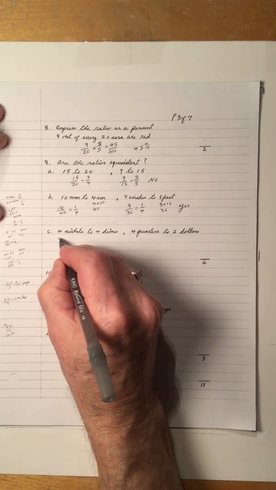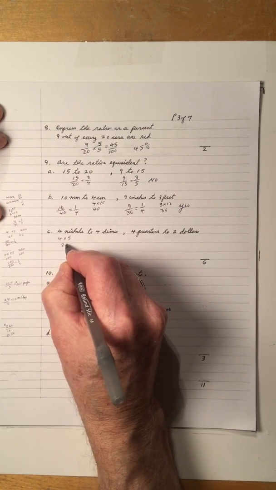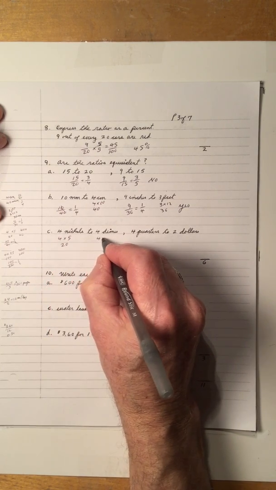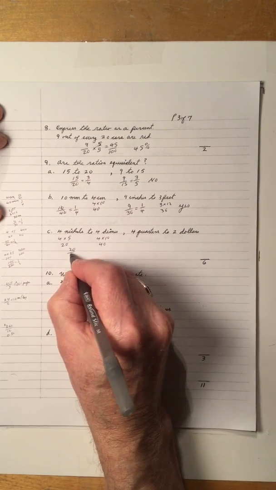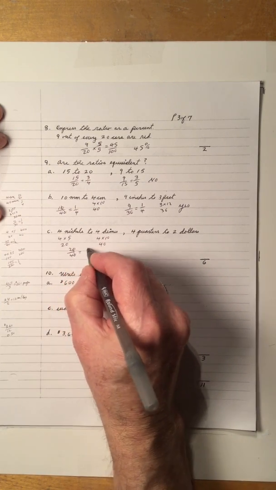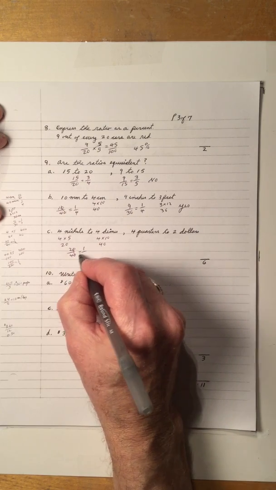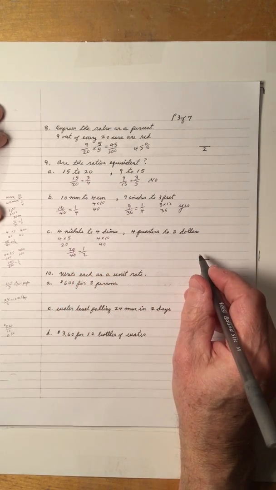4 nickels, so that's nickels got 5 cents, so that's 20. 4 dimes is 4 times 10, so that's 40. So that's 20 over 40. Scratch, and you get 2 and the 2 goes once, 2 and the 4 goes 2, 1/2.